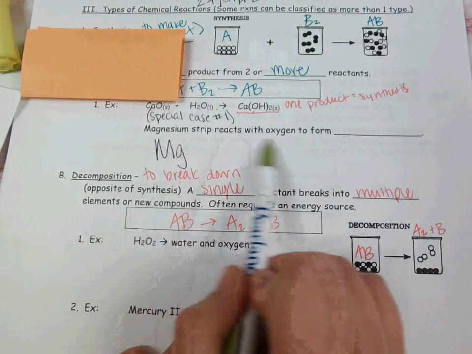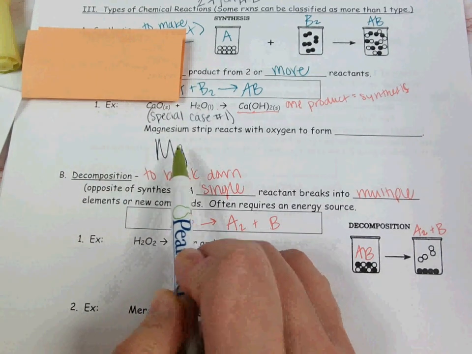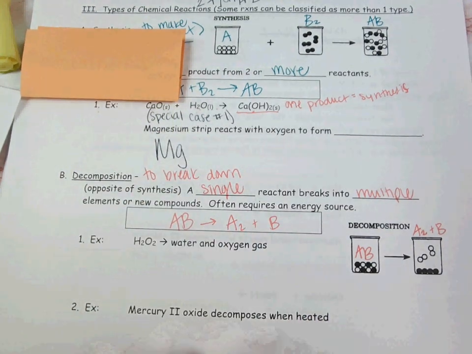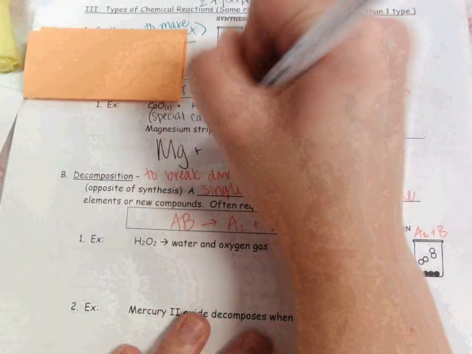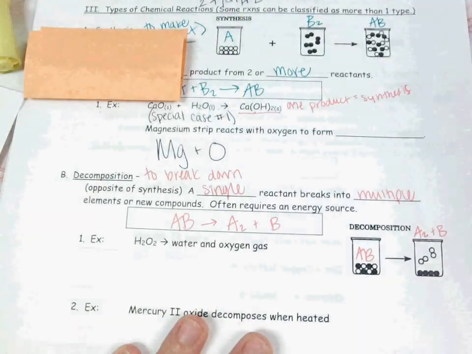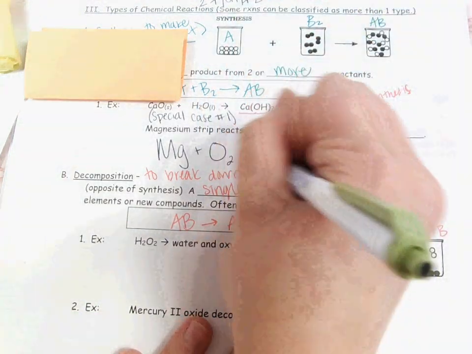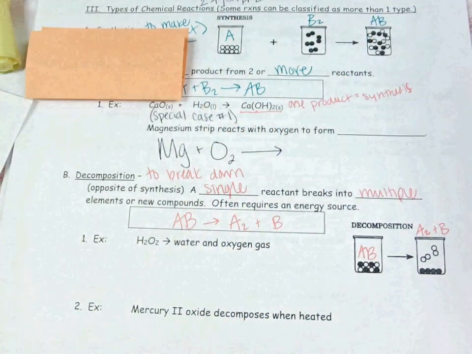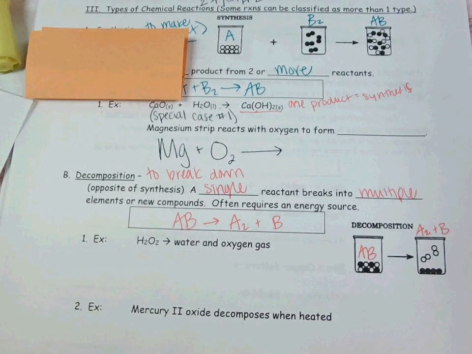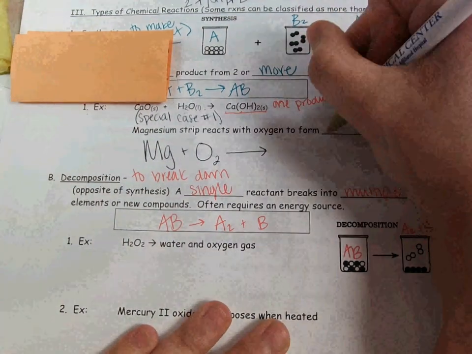Magnesium strip reacts with oxygen, so magnesium does not need a subscript. Why not? Because it's not diatomic. Good. It reacts with oxygen. Does oxygen need a subscript? Yes, because it is diatomic. Reacts together to form the combination of magnesium and oxygen. So what would that be? MgO, so magnesium oxide. So I'll write the name here, magnesium.